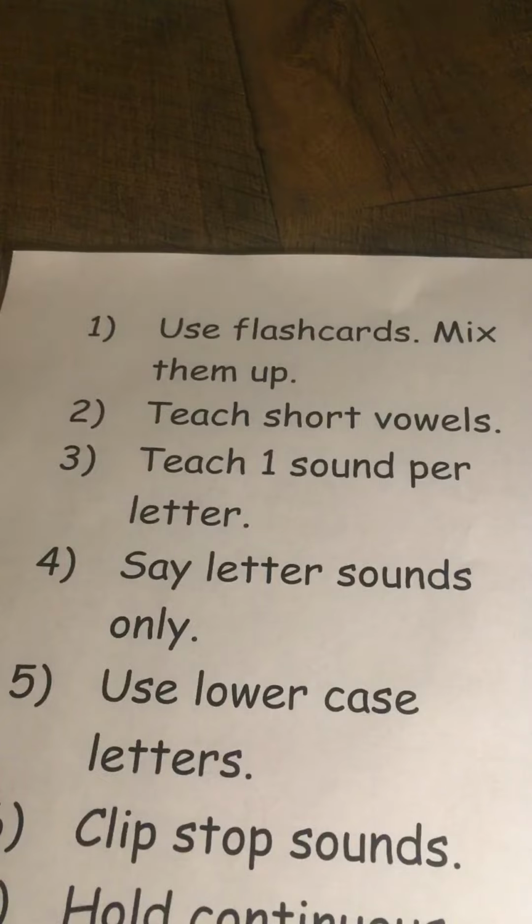Okay, so now we're going to go over all of the letter sounds with our flashcard pile.